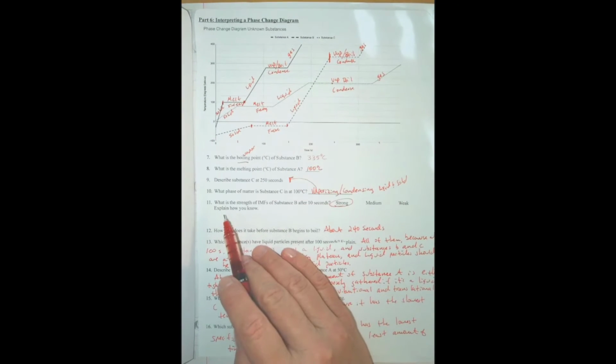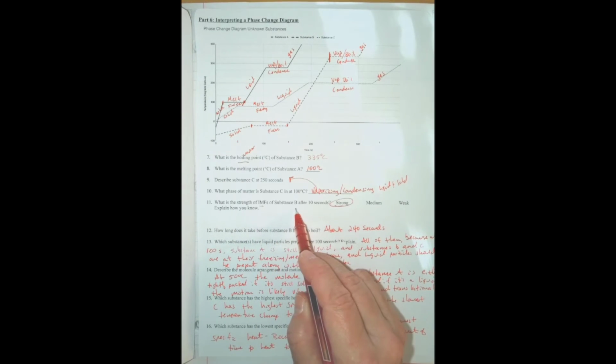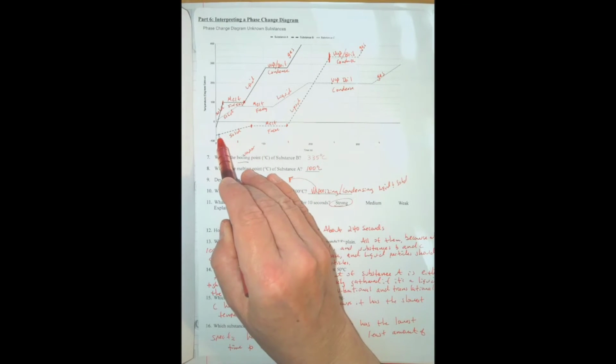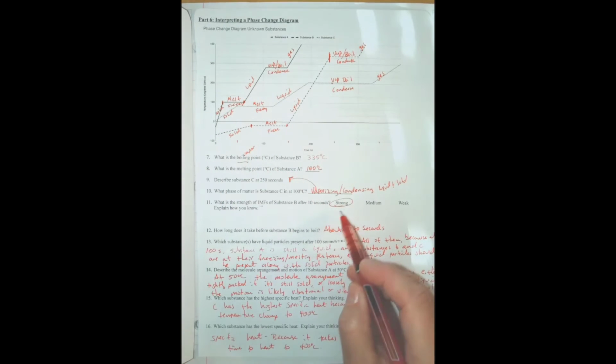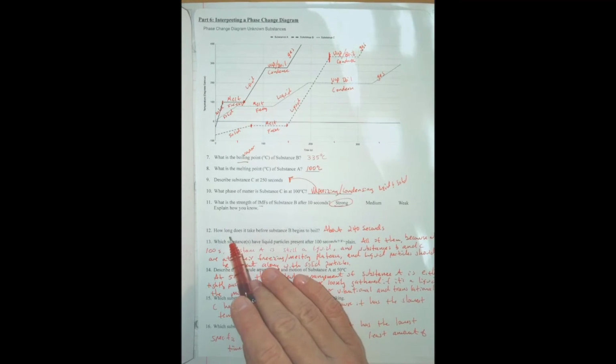Okay. Number 11, what is the strength of the IMFs, or intermolecular forces, of substance B at 10 seconds? Well, here's substance B, and at about 10 seconds, we are very much a solid, which means that the intermolecular forces are really strong.